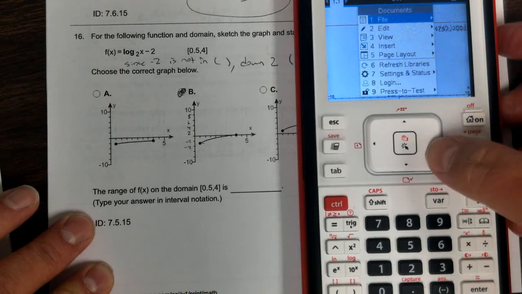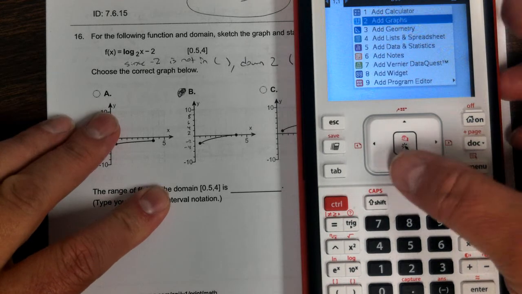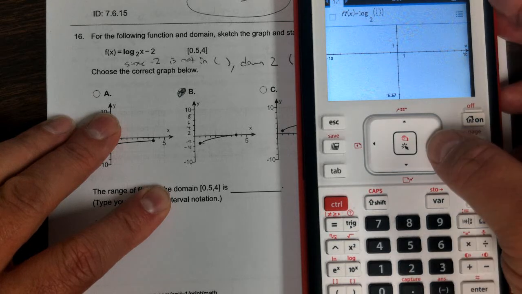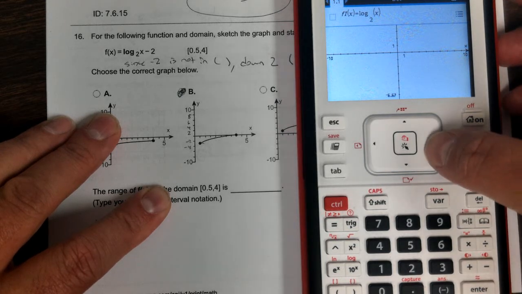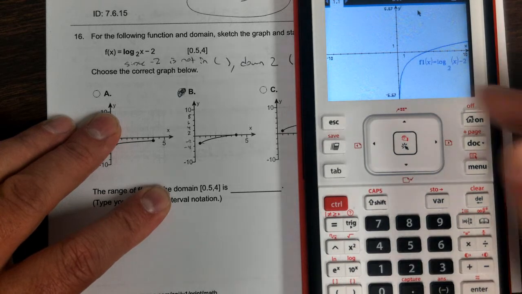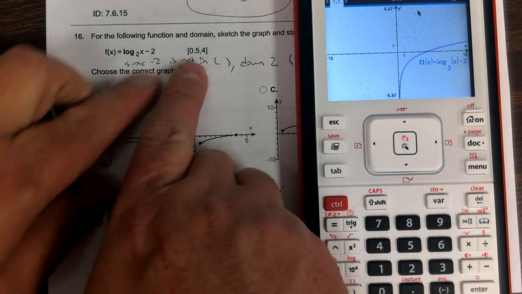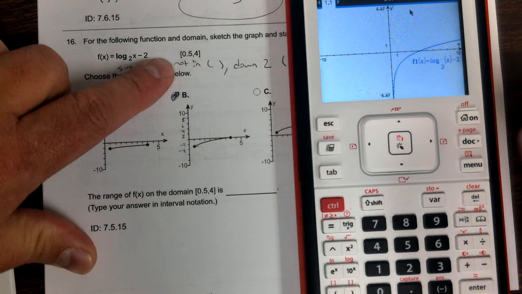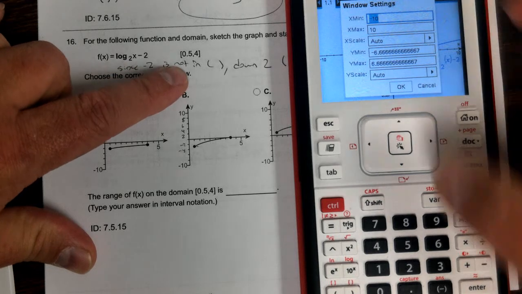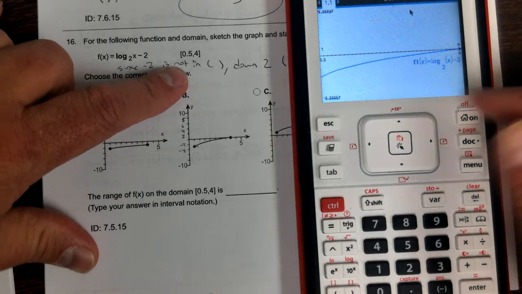So here we go. Log base 2 of x, go to the right to be outside of the parentheses, then minus 2. So that's going to be that graph. Now we want to limit it to this domain, so that means you can set your window to have x minimum to be 0.5 and your x maximum to be 4. So it's going to look like that.